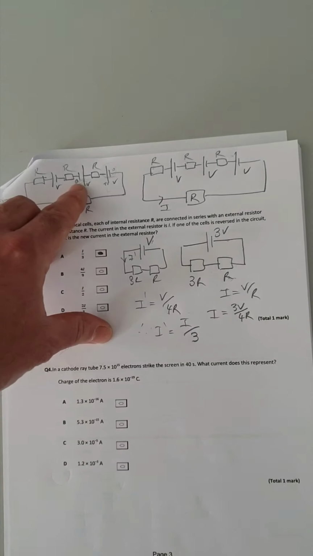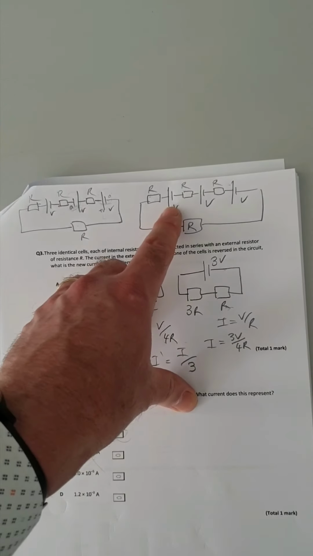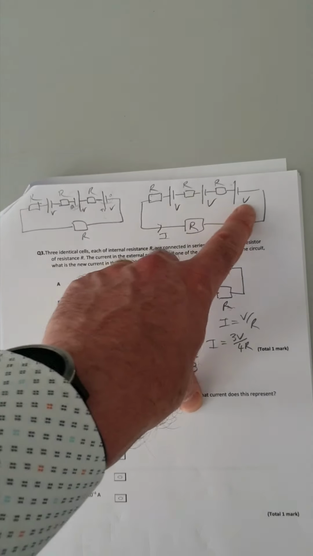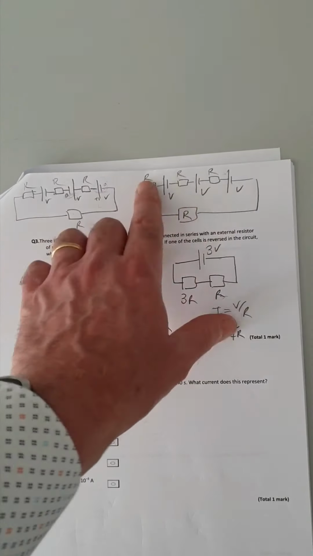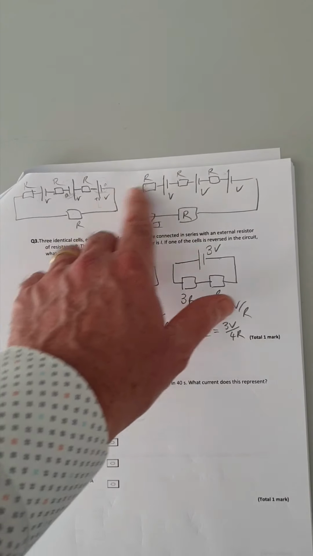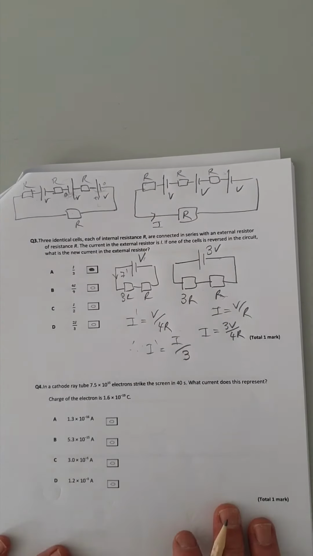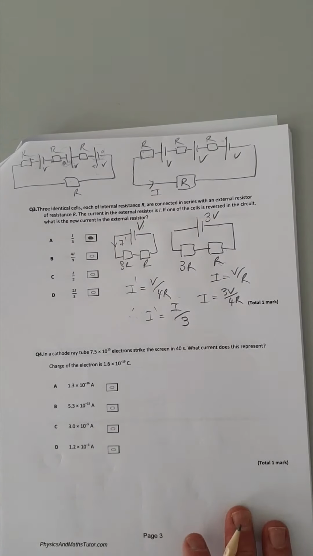So the thing you need to practice is remembering how we add up cells when they're in series or parallel. How do we deal with resistors in a series circuit? We just add them together. Question 4.